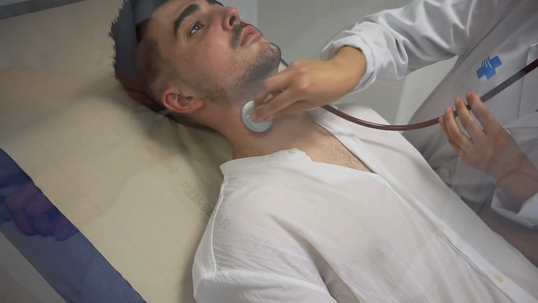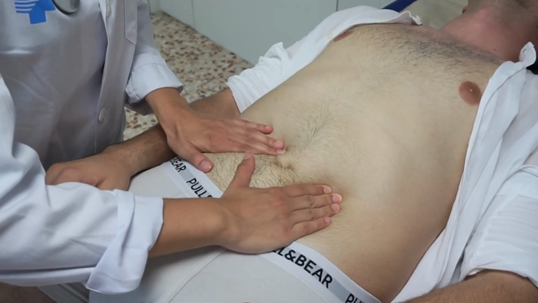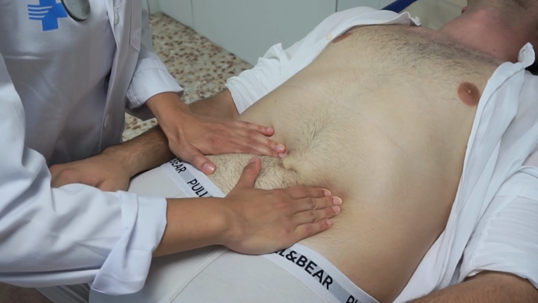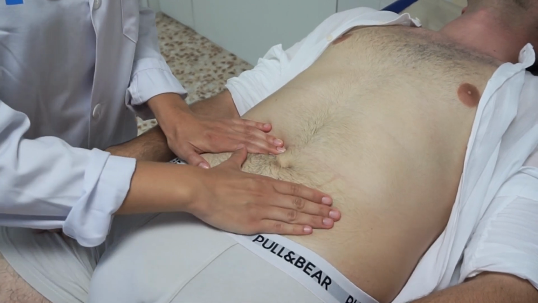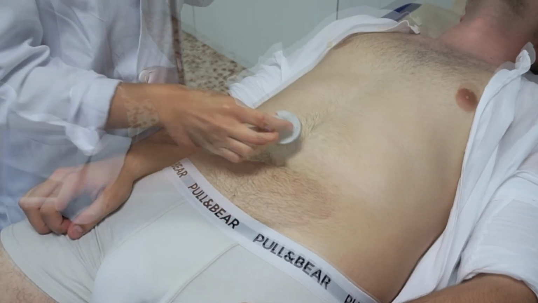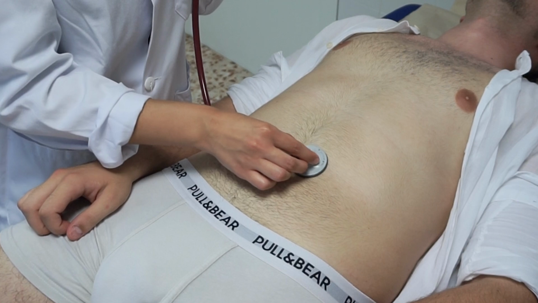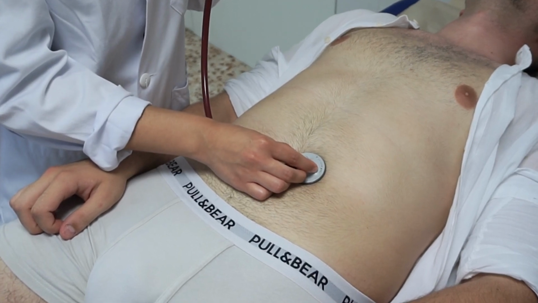After, we palpate the aortic pulse, assessing its size. A prominent pulse may indicate aneurysmal dilation. We also auscultate to detect bruits, which can suggest mesenteric, renal, or aortic stenosis.